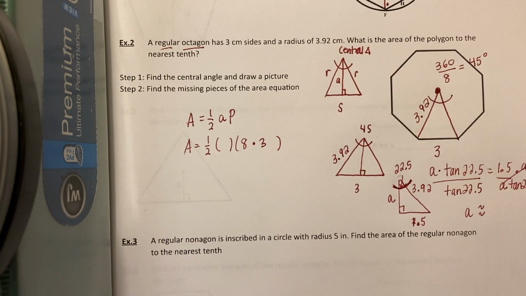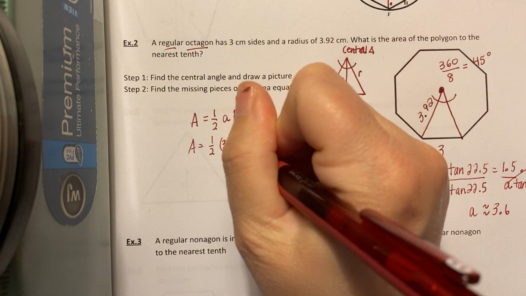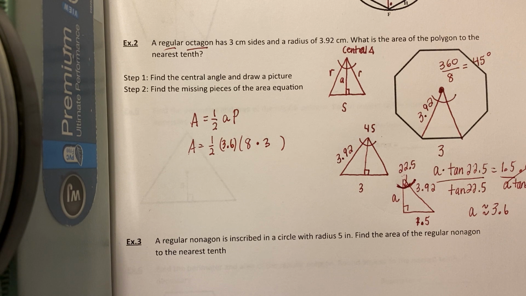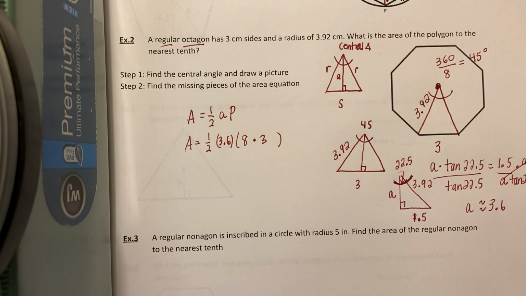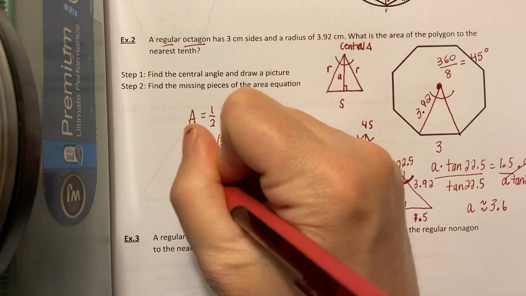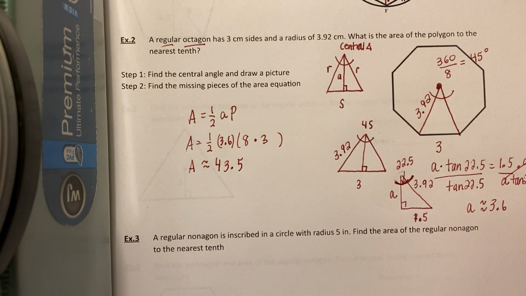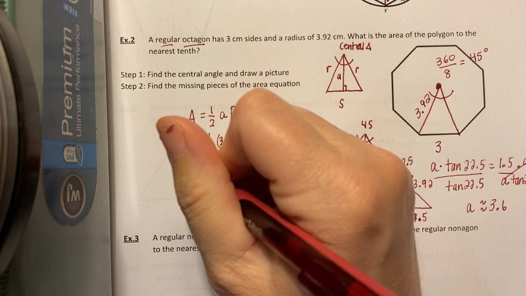All right, so we've got 1.5 divided by the tangent of 22.5, which is about 3.6. So I'm going to plug that in right there for my apothem, multiply that. I like to just leave that long decimal in the calculator. It kind of keeps me closer to my exact answer. And I'm just going to multiply the other things there. We round usually to the nearest tenth. This is 43.5 units squared.